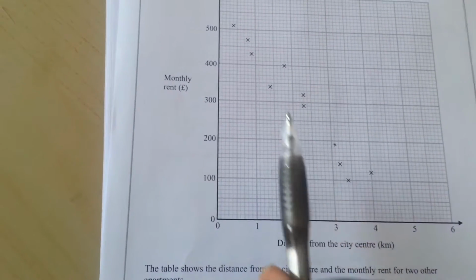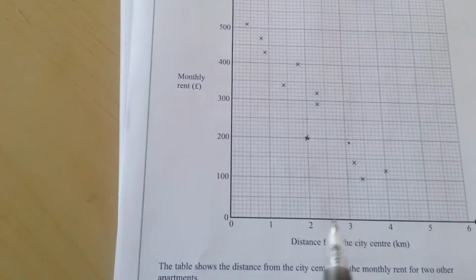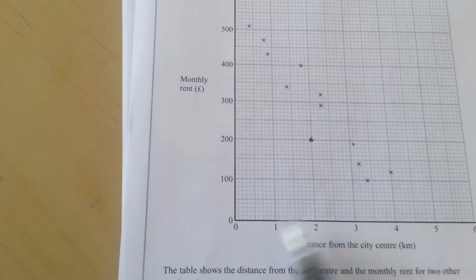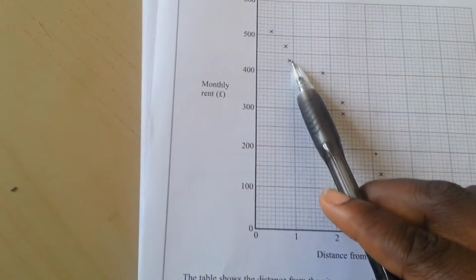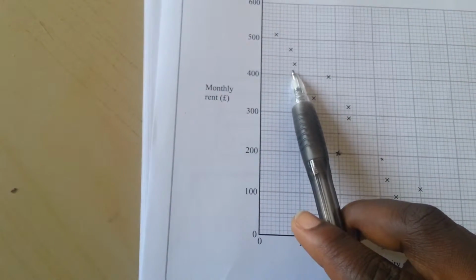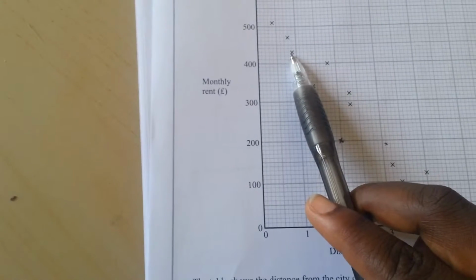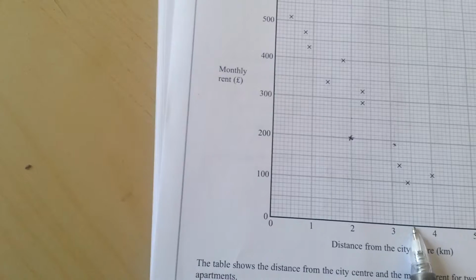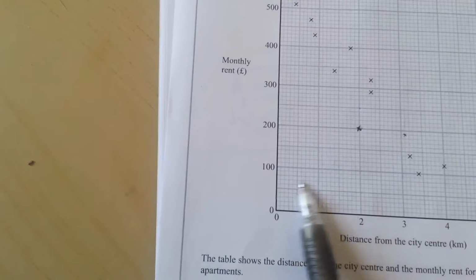So we're told that let's pick maybe two arbitrary points to find out the kind of relationship that the distance has with the monthly rent. So for 0.9, you'd have 430. So for 0.9 kilometers away from the city center, you have 430 pounds, okay? But for 3.4 kilometers away, you have 100.